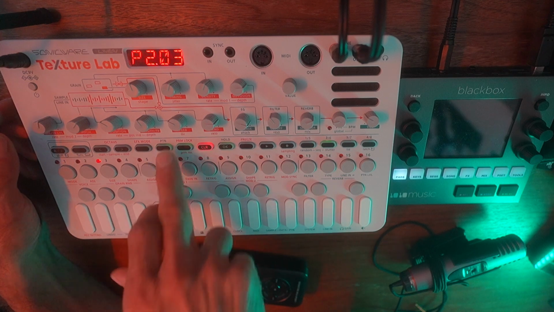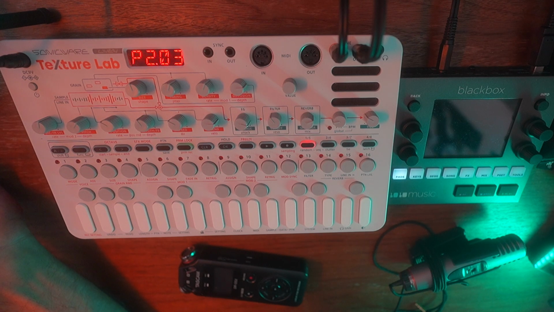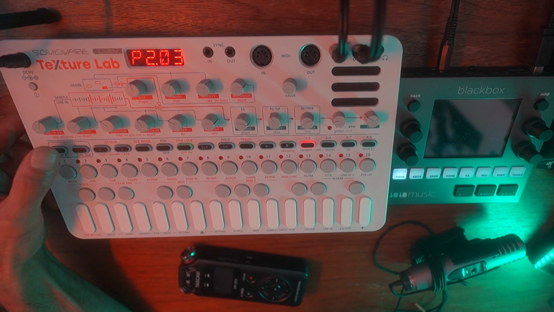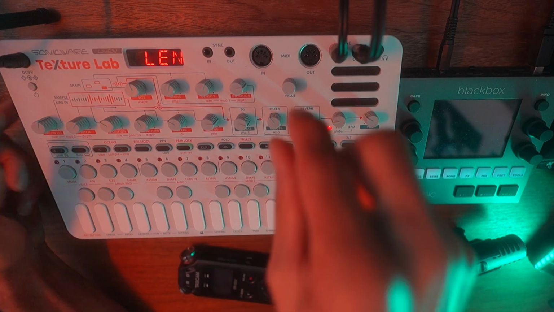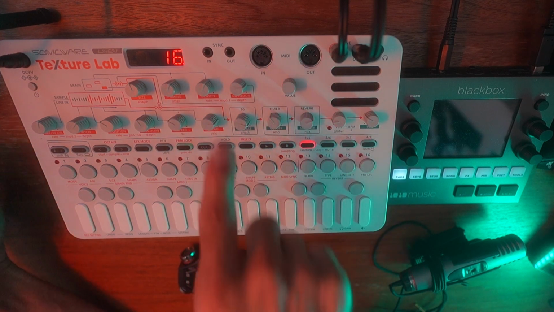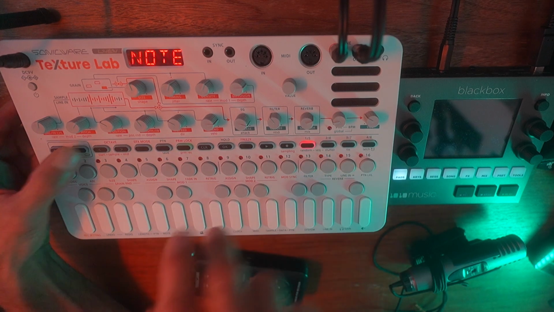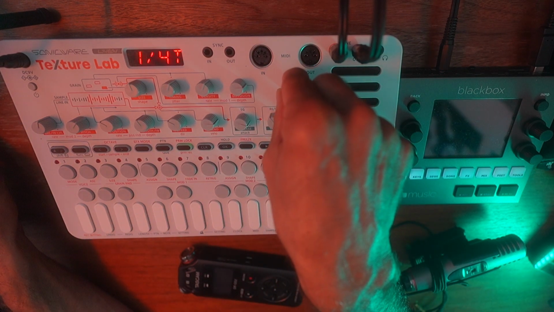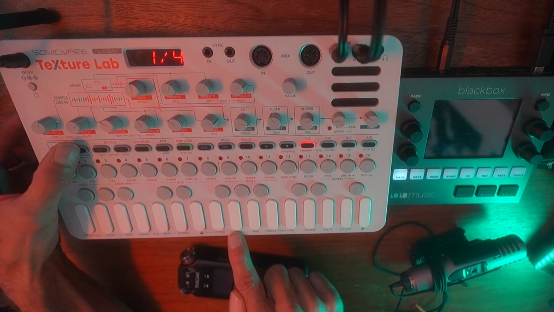Let's go to pattern. We're on pattern 3. Okay, that's great. So let's try to record some type of pattern. So let's set up our pattern. So we go to function, length, and I use the value knob over here. I'm just going to do one measure, 16. And I'm going to do function note and use the value knob again. And I'm going to do quarter notes.